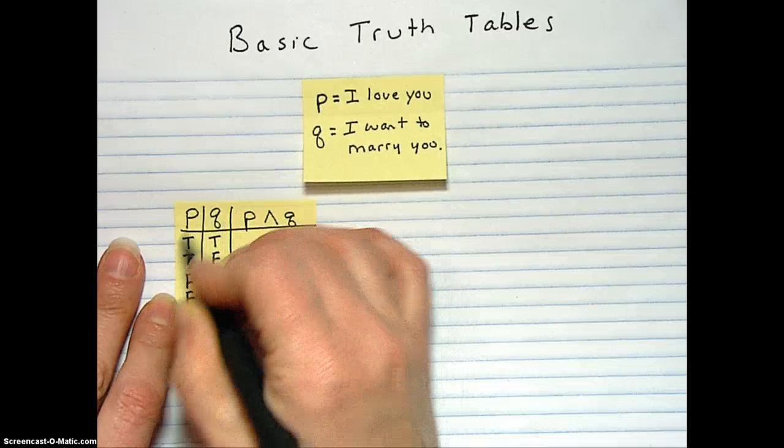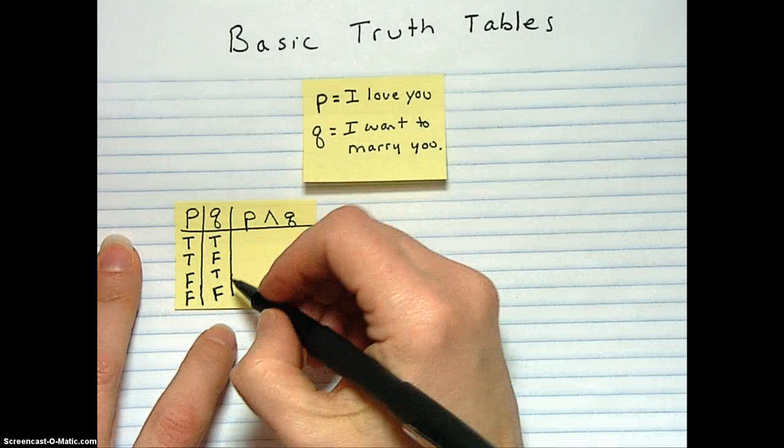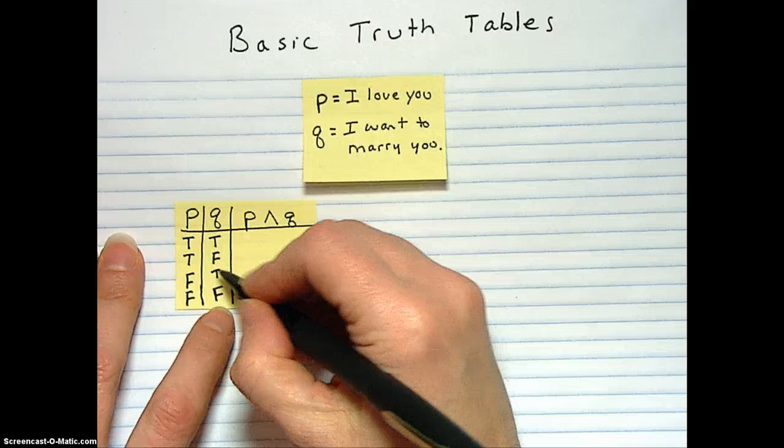If you don't set up the main part of the table this way, nothing will match the answers in the back of the book, and you won't get any credit on anything. So make sure you set it up that way.